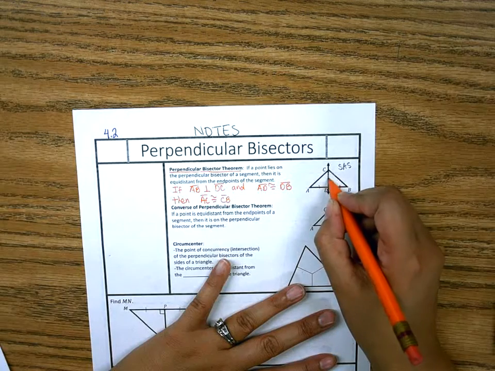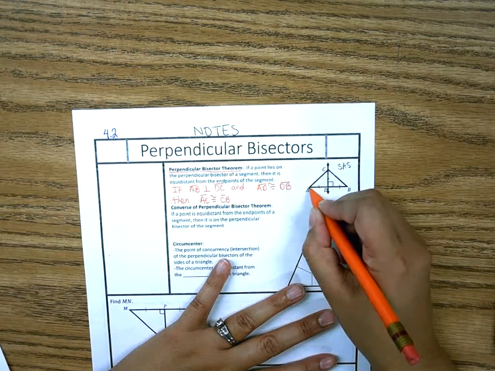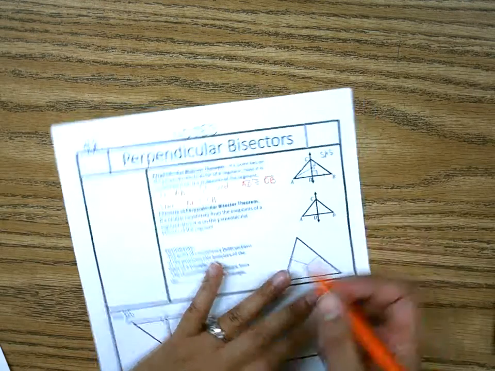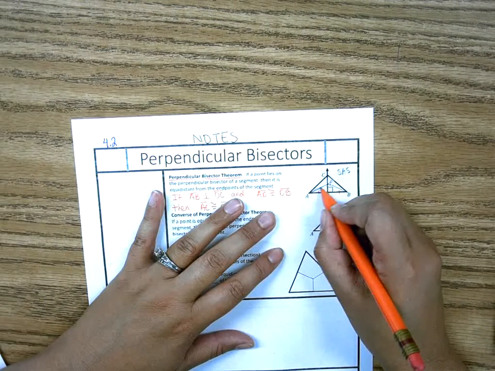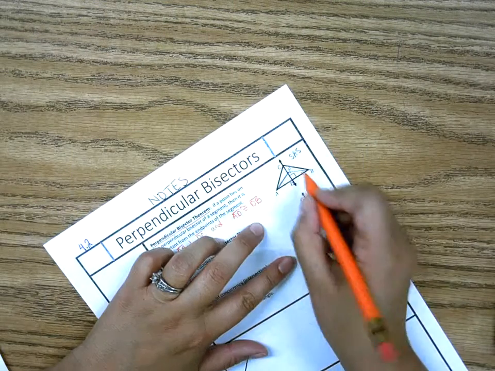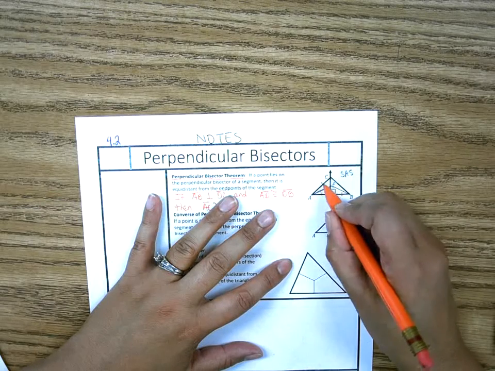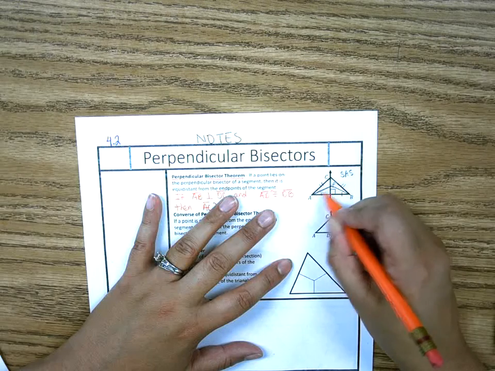Now, like I said, I was going to erase. This is true for any point that lies on the perpendicular bisector. For example, I could put a point down here, and if this point lies on the perpendicular bisector, let's call this point P, the lengths from P to A and P to B are going to be congruent. So I'm making another isosceles triangle in there. Can you see that?